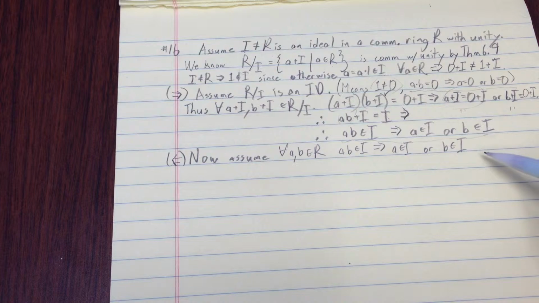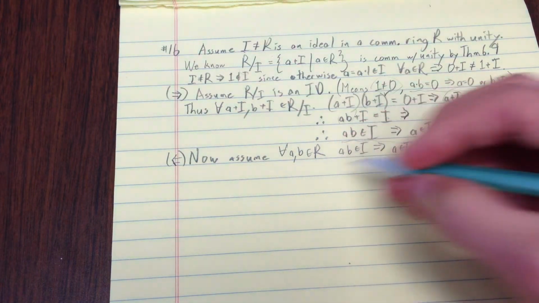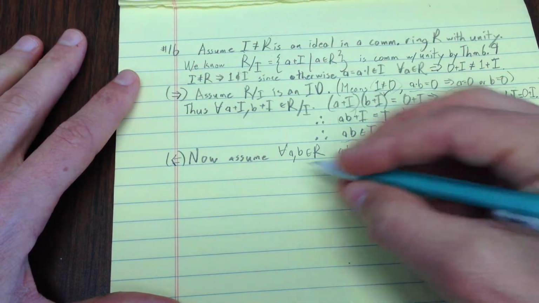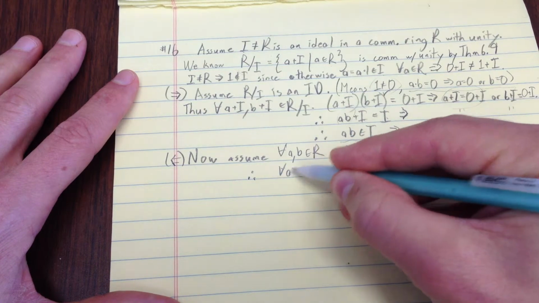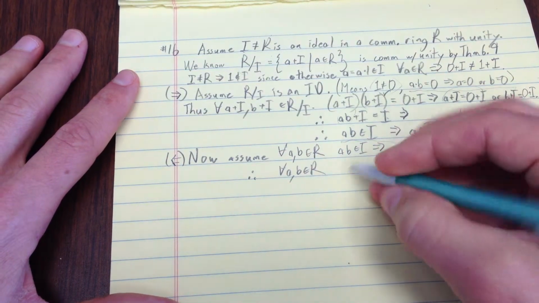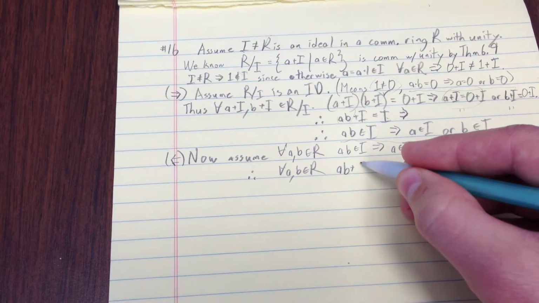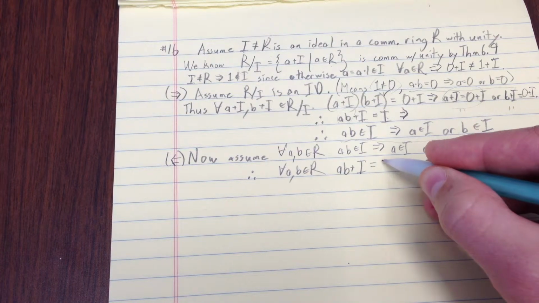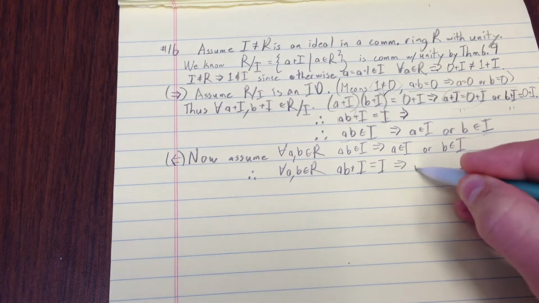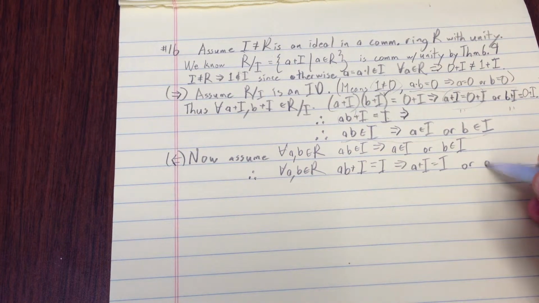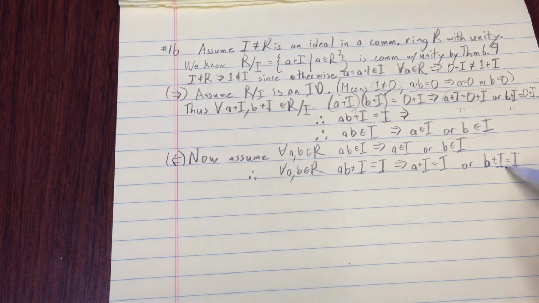Since this is true, for all A, B in R, AB plus I equals I implies A plus I equals I, or B plus I equals I, because that's what it means for B plus I to equal I.